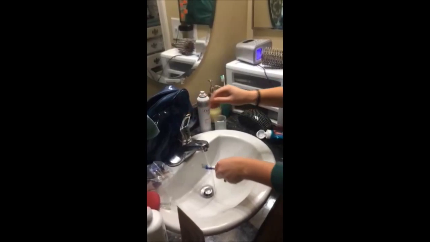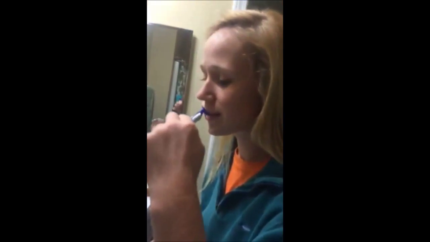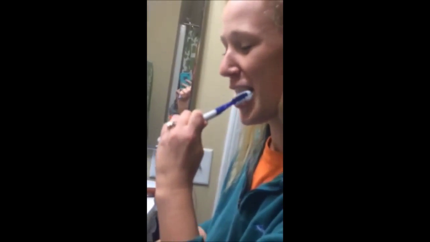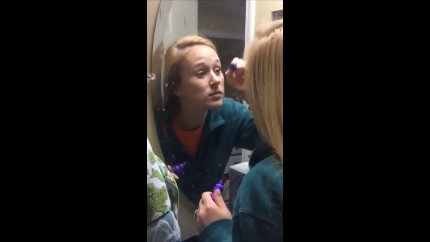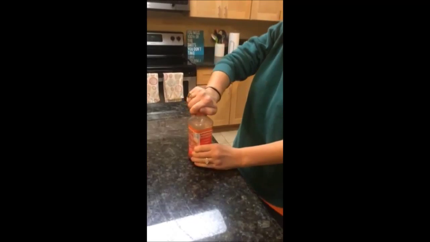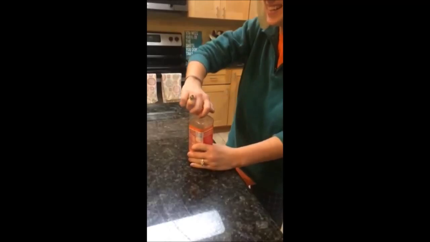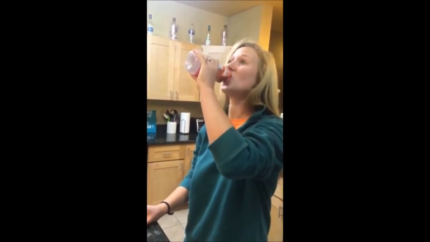Look at the flick of that wrist. Look at the flick of that wrist. Look at the flick of that wrist. Look at the flick of that wrist. Look at the flick of that wrist. Look at the flick of that wrist. Look at the flick of that wrist. Look at the flick of that wrist. Look at the flick of that wrist. Look at the flick of that wrist. Look at the flick of that wrist. Look at the flick of that wrist. Look at the flick of that wrist. Look at the flick of that wrist. Look at the flick of that wrist. Look at the flick of that wrist. Look at the flick of that wrist. Look at the flick of that.